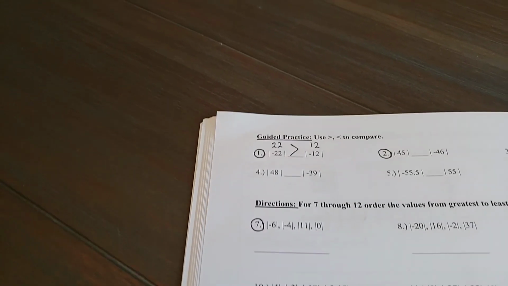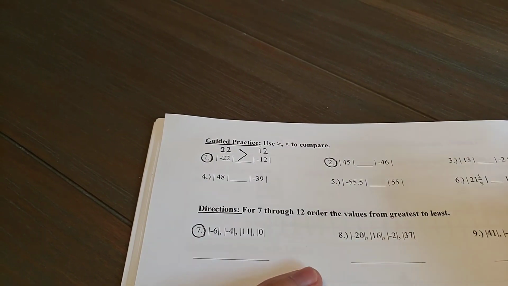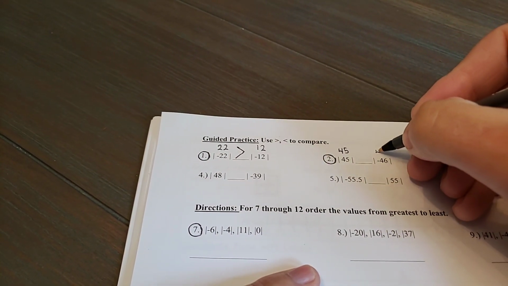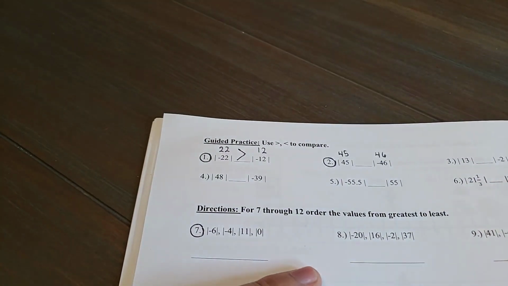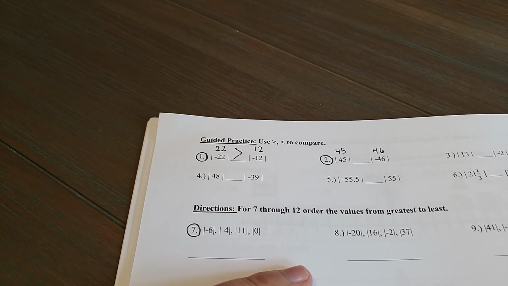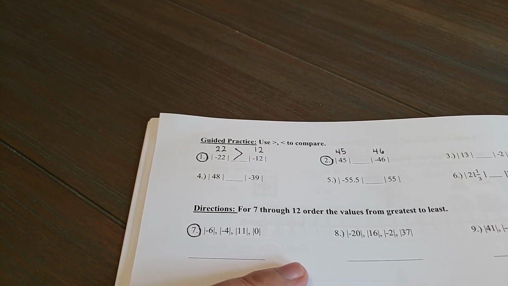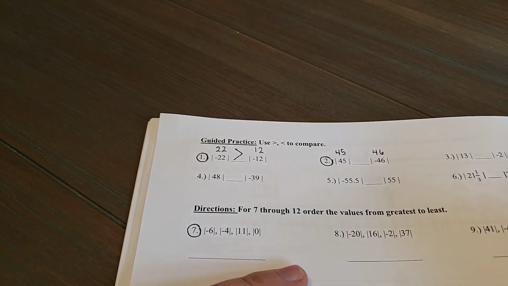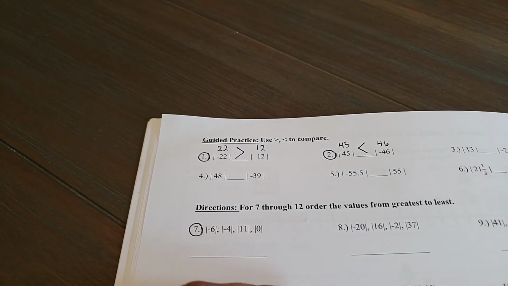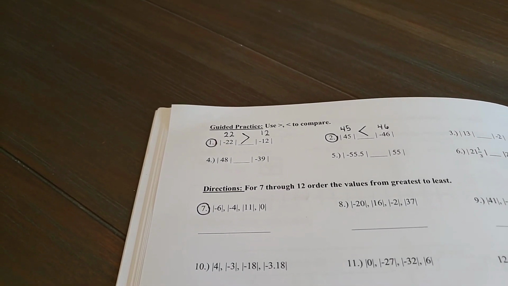Number 2. And again, use that pause button a lot. The absolute value, how far away, is 45. Absolute value of negative 46 is 46. Remember, again, absolute value is always going to be the distance from 0. Distance is always positive. You cannot run negative 4 miles. And 45 is less than 46. So you can compare integers using absolute value.